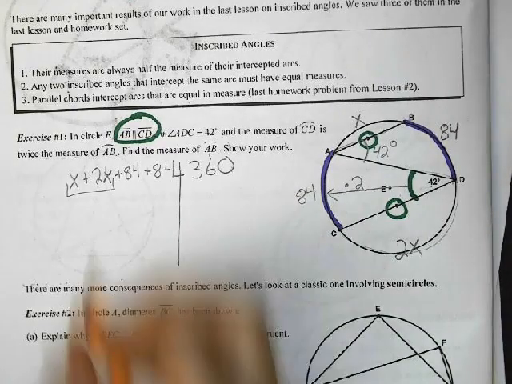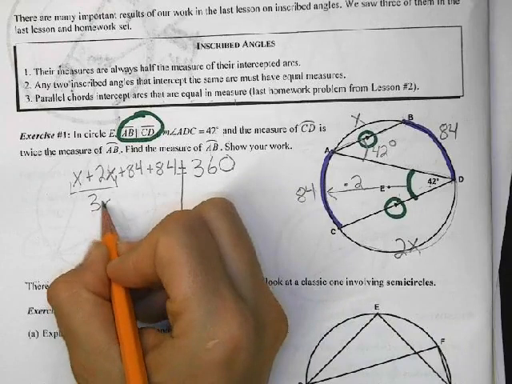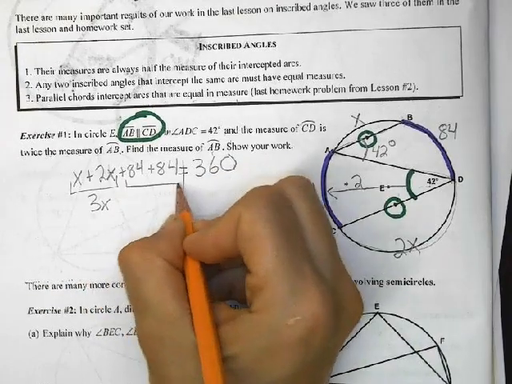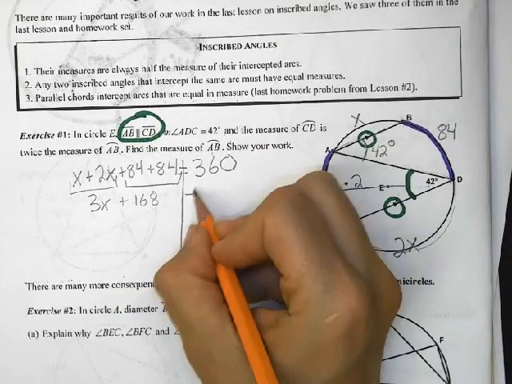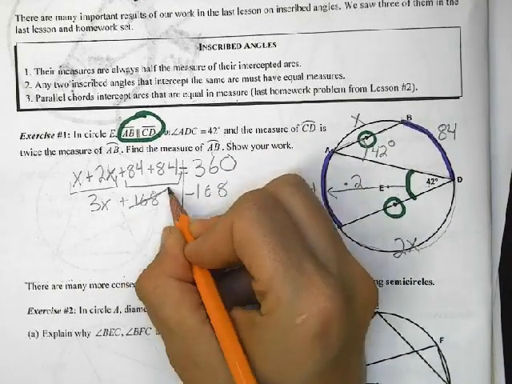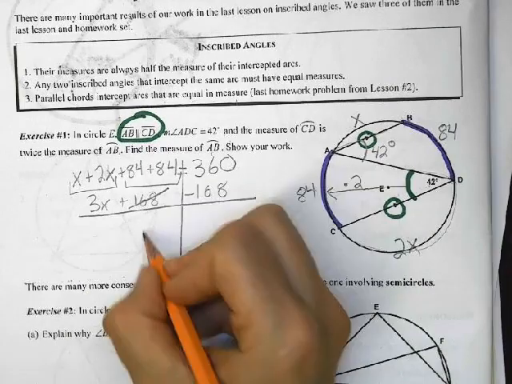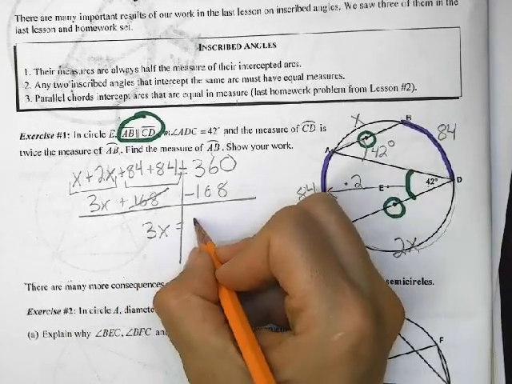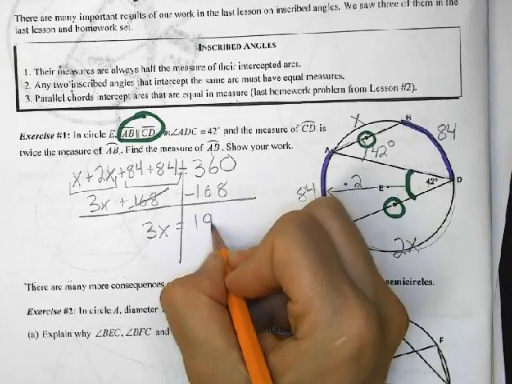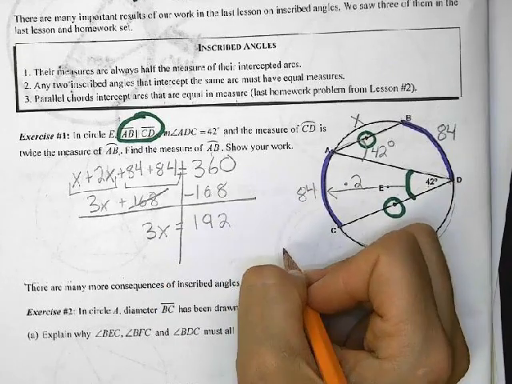I need to find the missing ones. This becomes 3x. And when I combine these, it becomes 168. So yes, I need to subtract off the 168 from the 360. 192. And then we would divide that by 3.